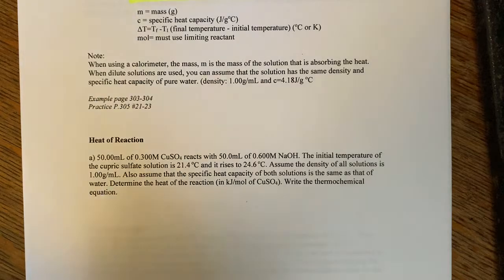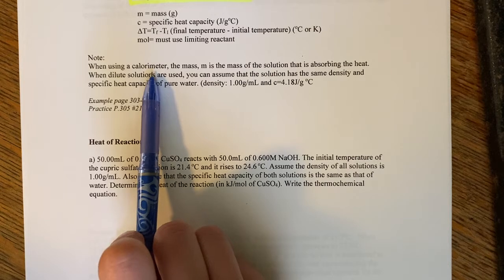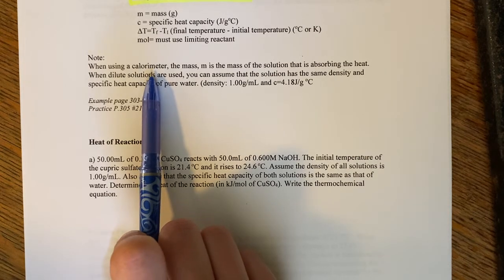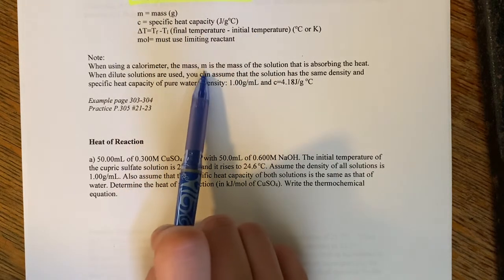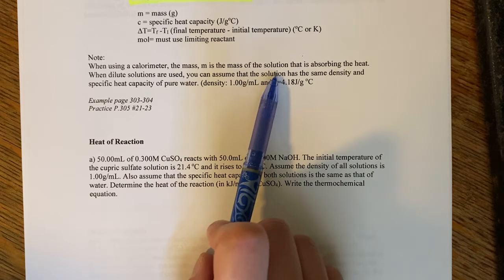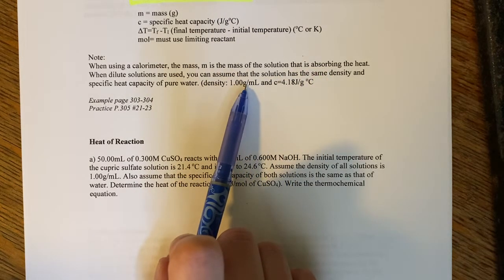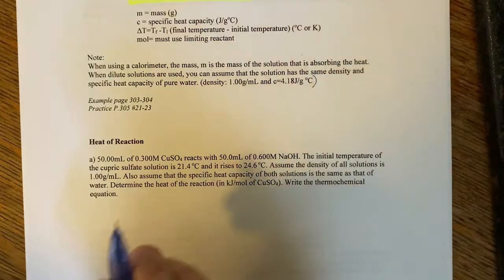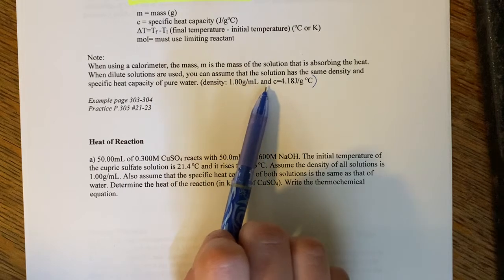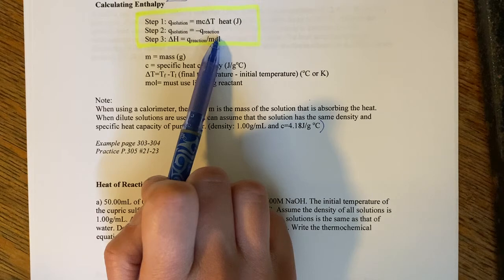So, quick note here in the lab, okay, when you're using a calorimeter, so that's the idea of using like a styrofoam cup or something to measure a change in heat in a reaction, the mass, m from our equation, mc delta T, is the mass of the solution that's absorbing the heat. So you're going to have a mass of water. We assume the density of a solution is the same density as water and the same heat capacity as water, because most of it is water, okay? And that's going to be measuring this Q solution, and then we're going to convert it to find out how much is actually changing in the reaction.